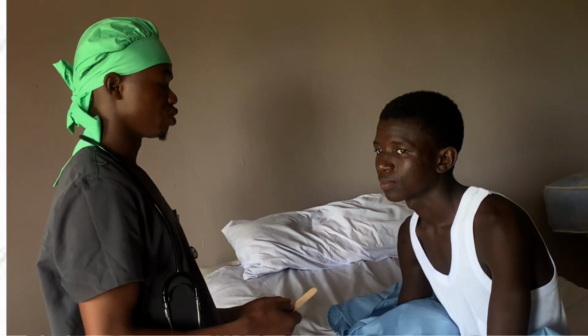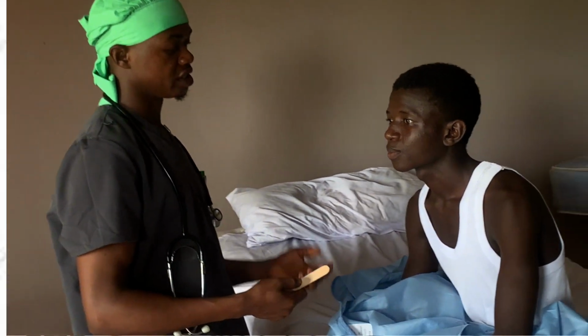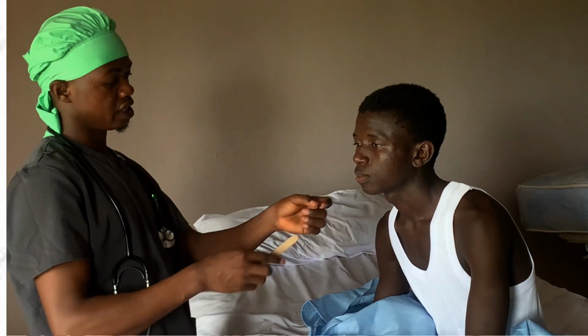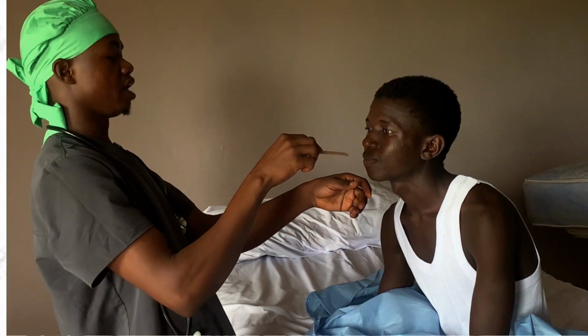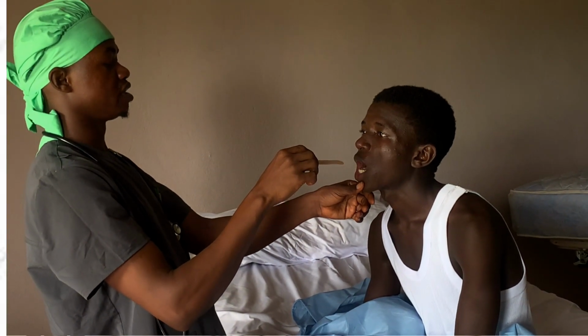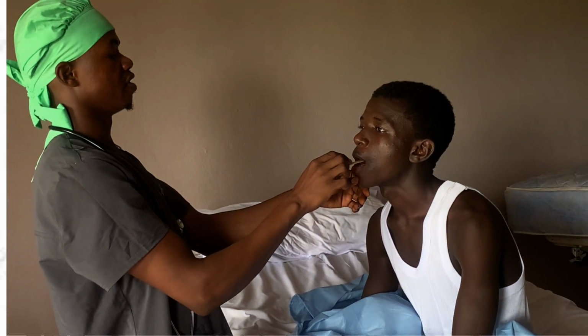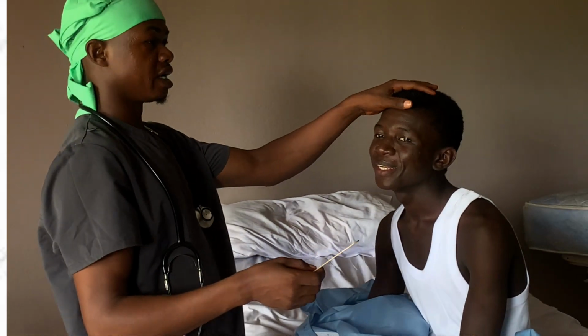I want to assess that by using the gag reflex, and I can also give something to the patient to test, which shows that this patient's cranial nerve 9 is working. Here I'm using the gag reflex. I will push this to the back of the mouth and the patient gags. So that shows that the cranial nerve 9 is working.